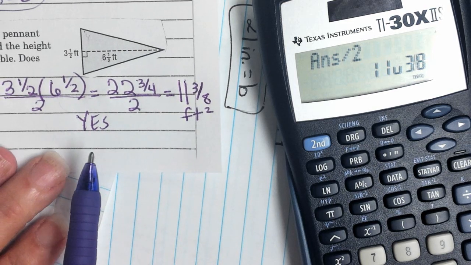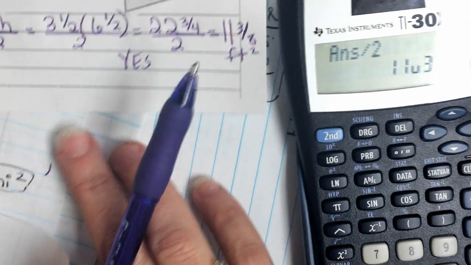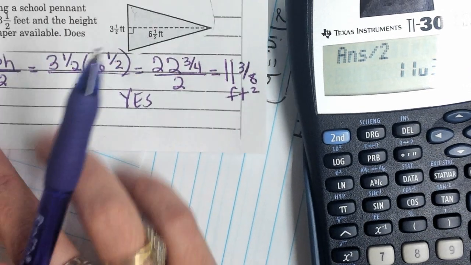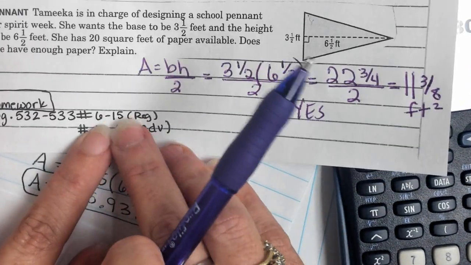I'm not going to worry about it today, though. Now, tonight's homework is 6 through 15. I can't find it. There it is.